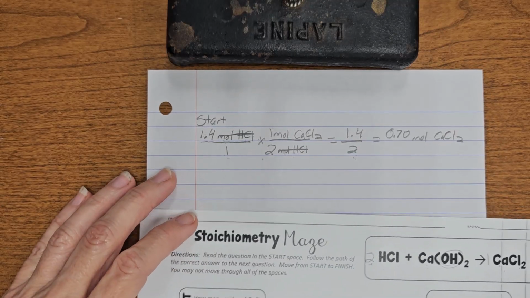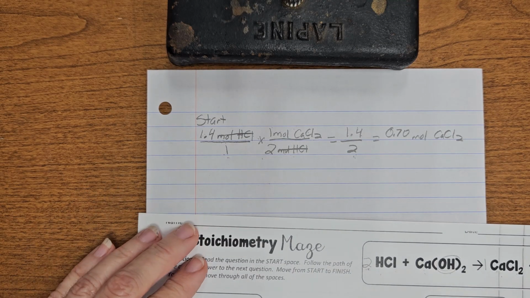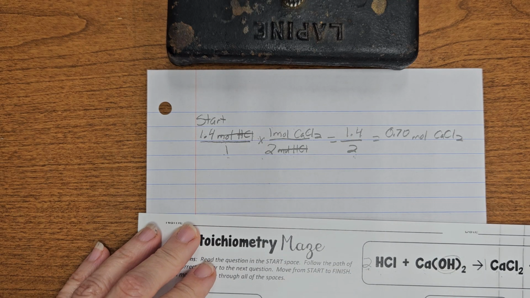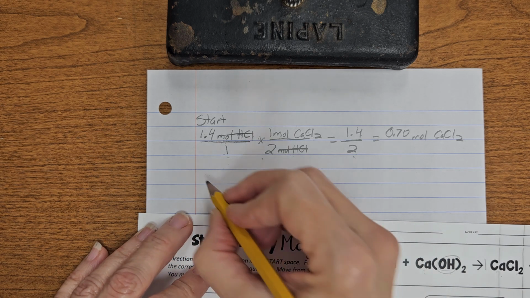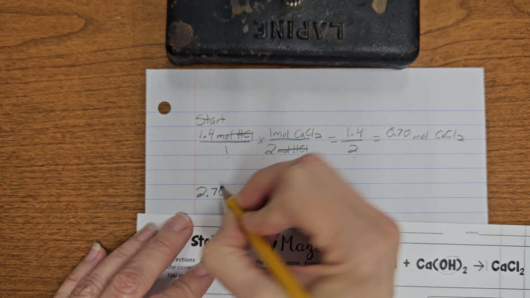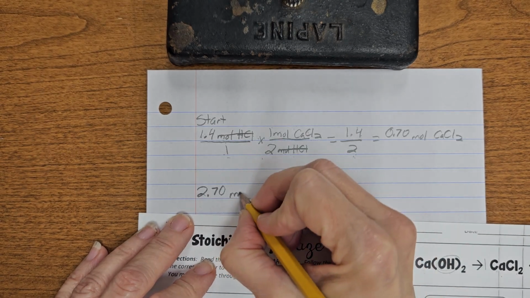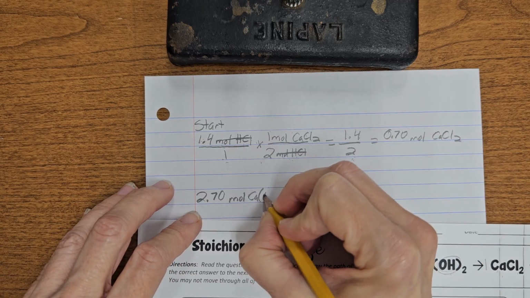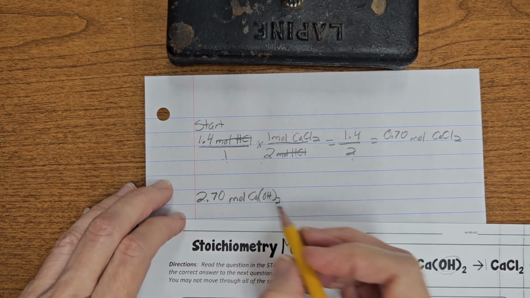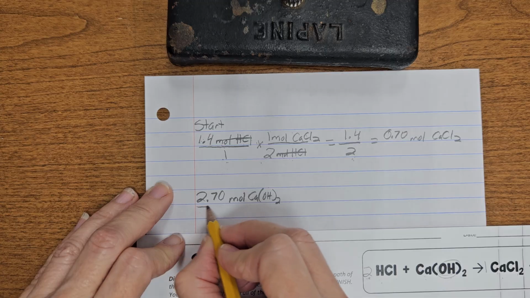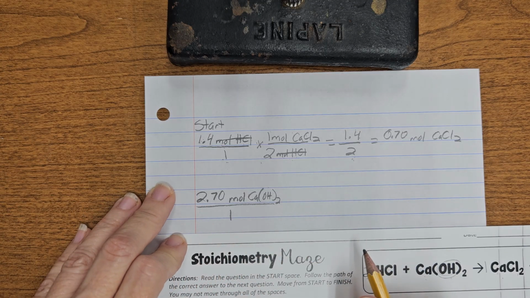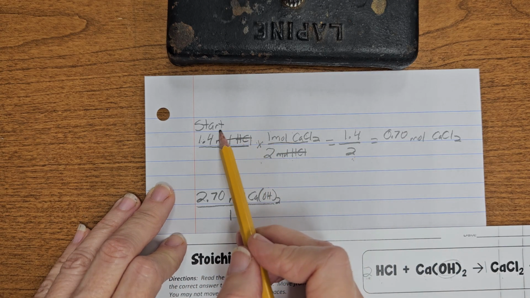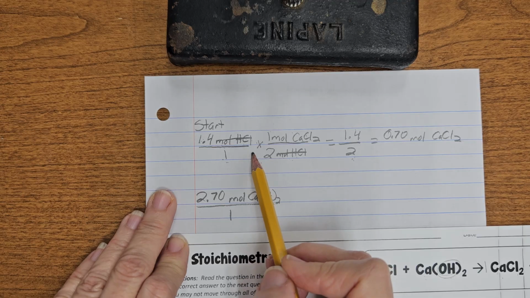So we're going to come down here and we're going to start our next problem. We start with a balanced equation. Done. Step 2, read the problem and write down your given. Our given is 2.70 moles of calcium hydroxide. I'm going to put that over 1 because, let's look at this problem we finished up here.